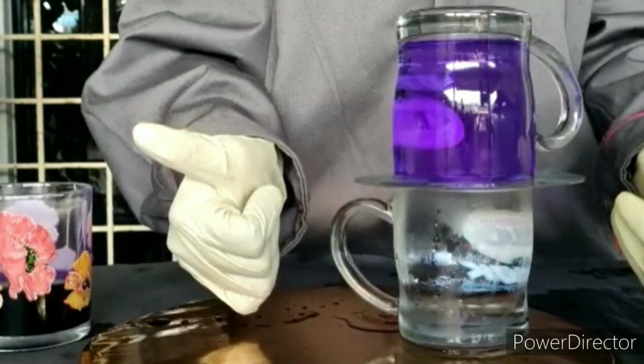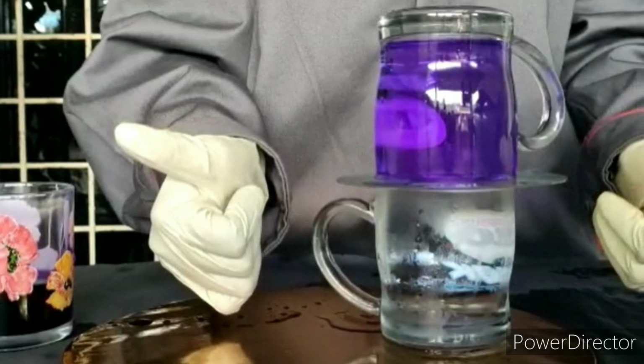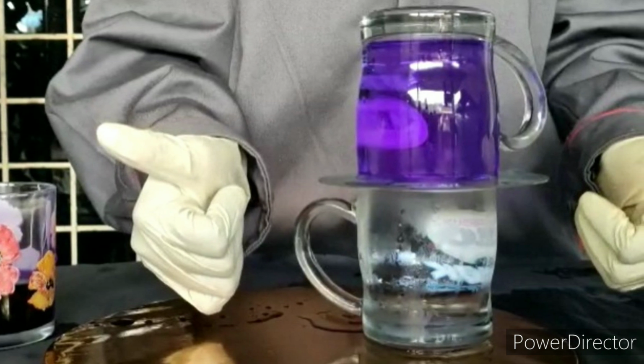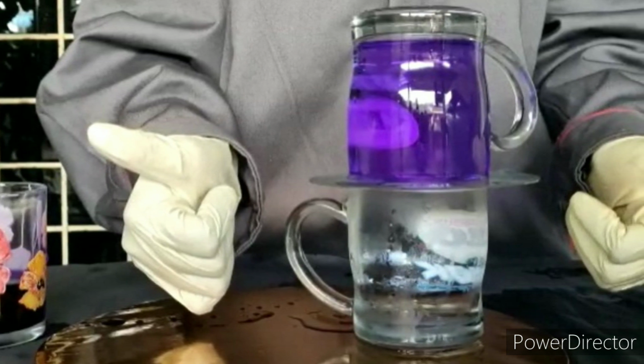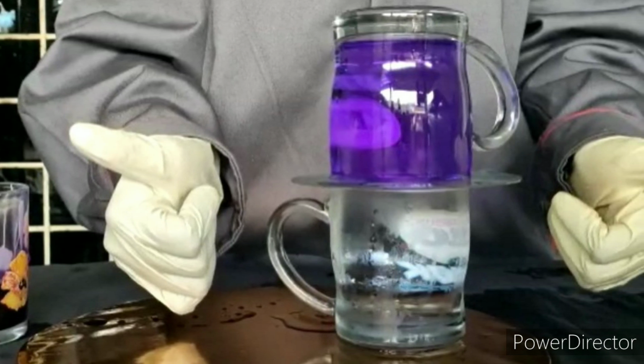This experiment demonstrates convection as a mode of heat transfer in fluids and also shows how convection only takes place in an upwards direction. We hope you enjoy this experiment.